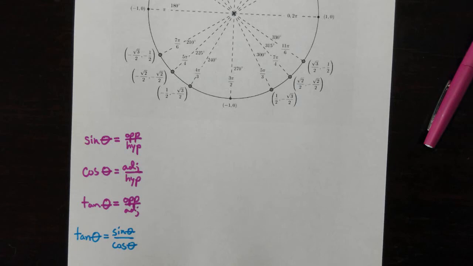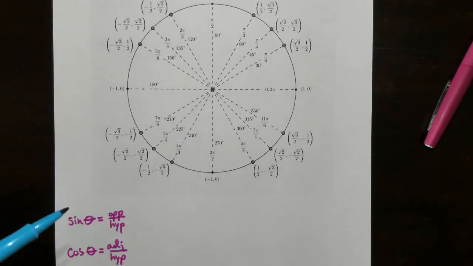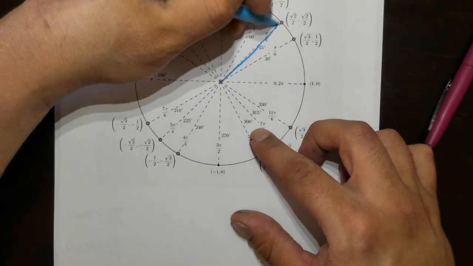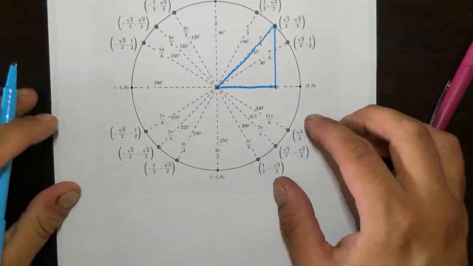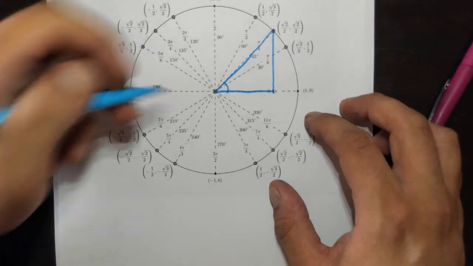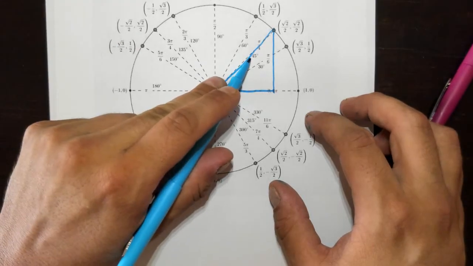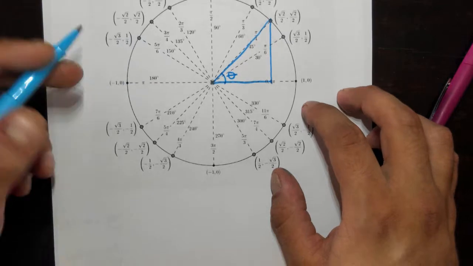So let's think of some logic here. Say if I were to create, I will do this on a different unit circle, say if I were to create a triangle like this, right? And I want to know, well, theta, that's going to be 45 degrees. But I want to know what the values of sine and cosine are.